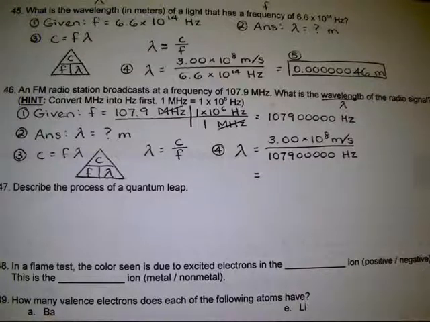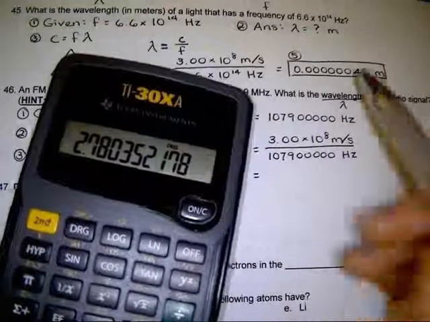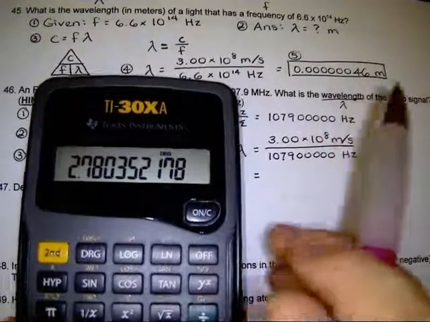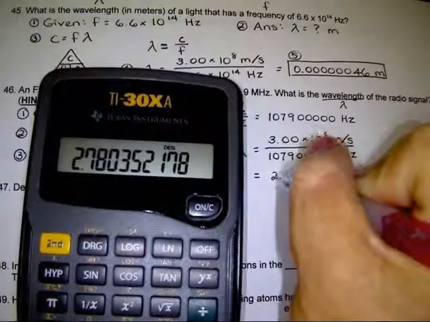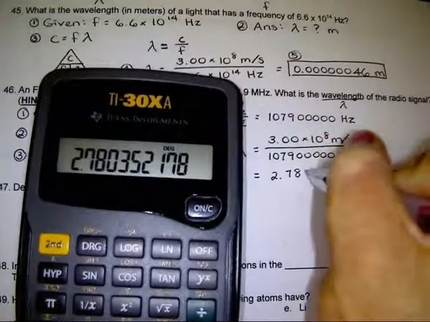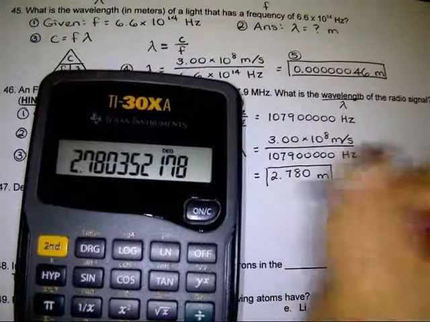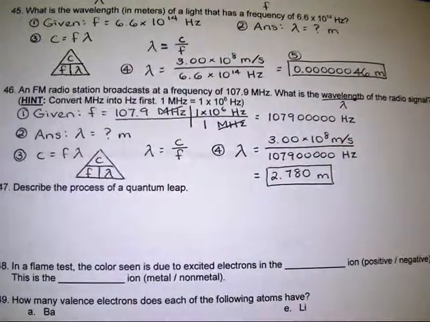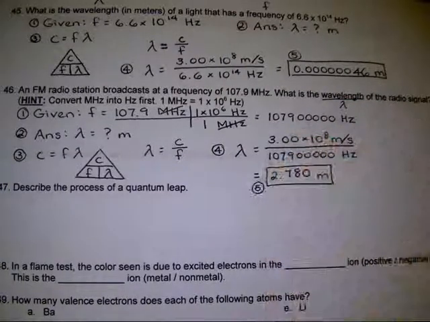My given has 4 sig figs, so my answer will have to be rounded to 4 sig figs. So my answer is going to be rounded to 2.780 meters. Okay, and that's the wavelength, frequency, and calculation problems.